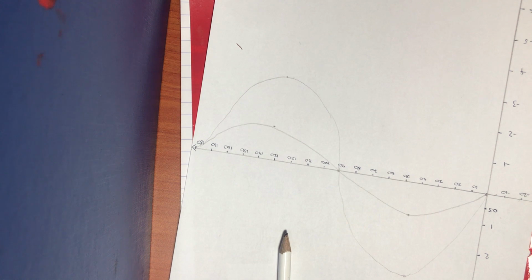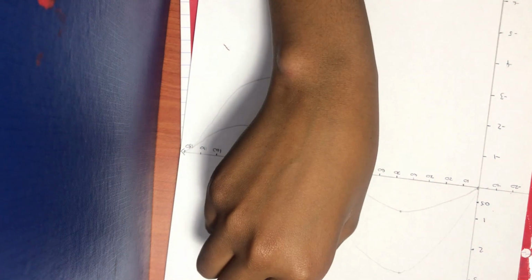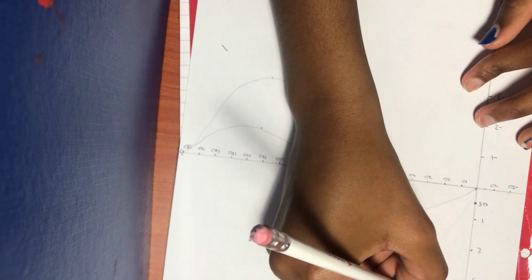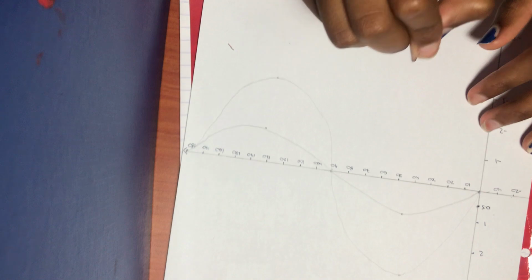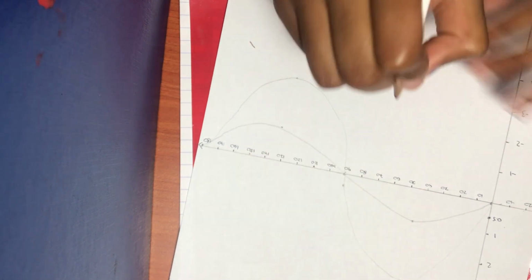Am I right? Yeah, I am. So basically next, I'm just going to be moving everything up by 0.5. This right here is going to be here.